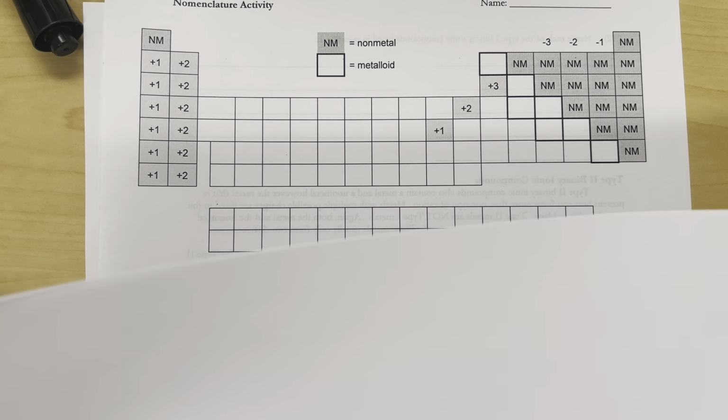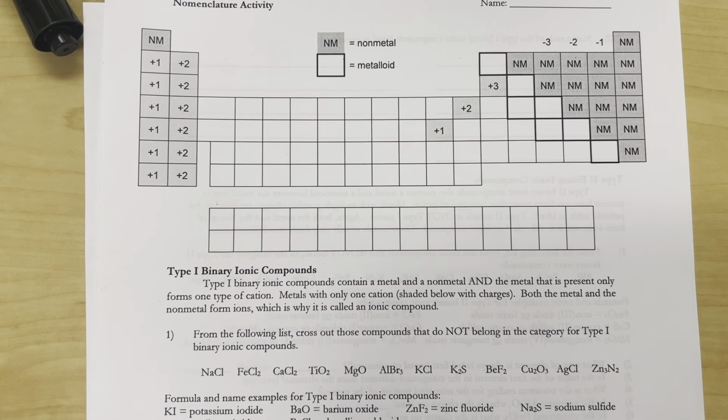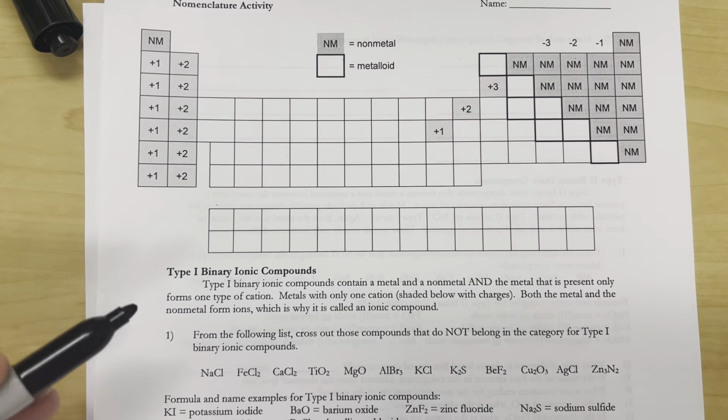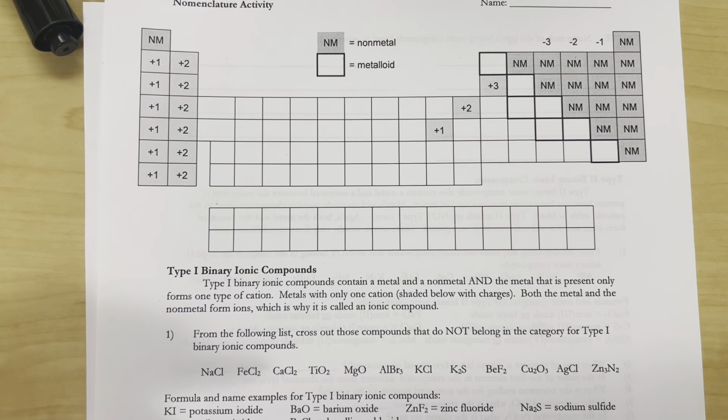We're going to go over this nomenclature activity here. So, it says type 1 binary ionic compounds. It also will eventually talk about type 2, type 3. I thought it might be worth kind of reviewing what those things are.